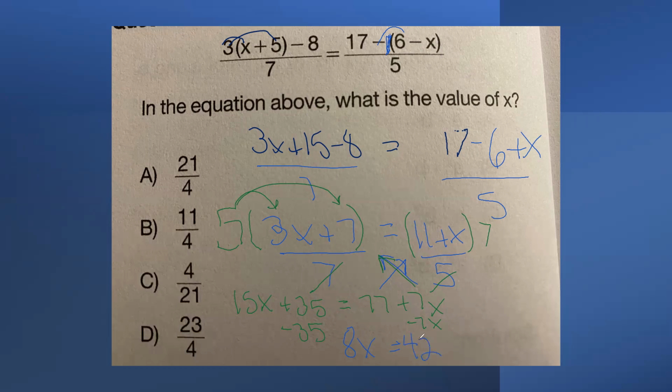Dividing by 8, I'm going to get that x is equal to 42 over 8. They're both even, so if we divide both top and bottom by 2, 42 divided by 2 is 21, 8 divided by 2 is 4, and then 21 and 4 do not have a common factor. So I hope there's an answer, 21 over 4. That's A.